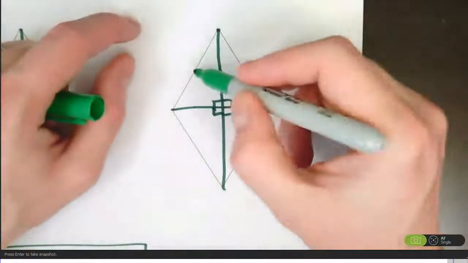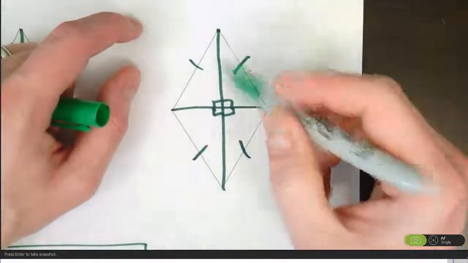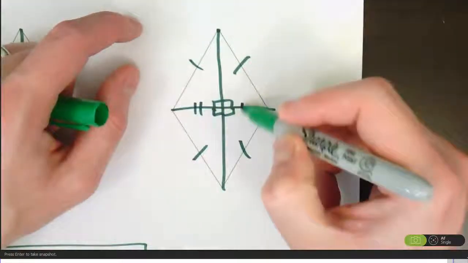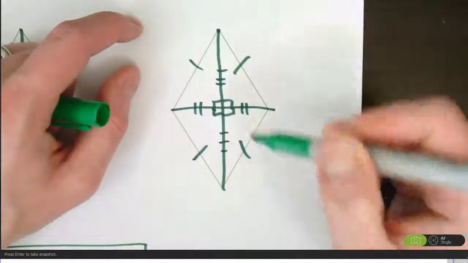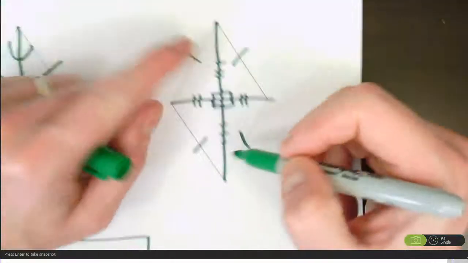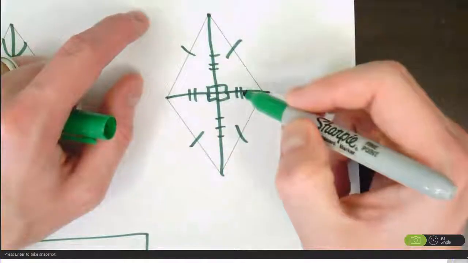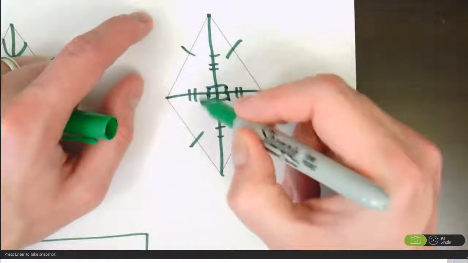The easiest way to argue this is, whenever you have an isosceles triangle, you're also going to bisect the diagonals with each other. Because it's a parallelogram, the diagonals bisect each other, so these are congruent, these are congruent. I get four congruent triangles, and all four of those angles that meet here are congruent as well.